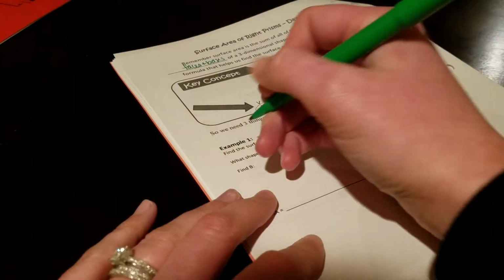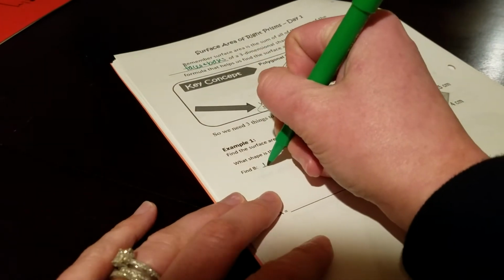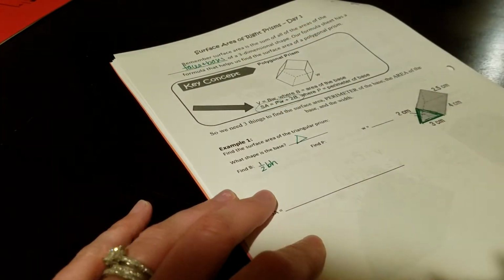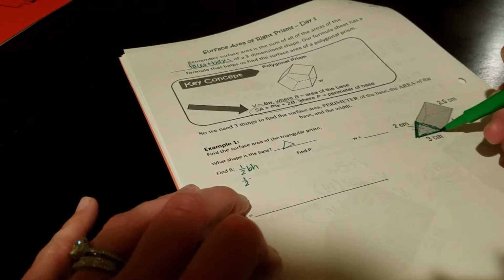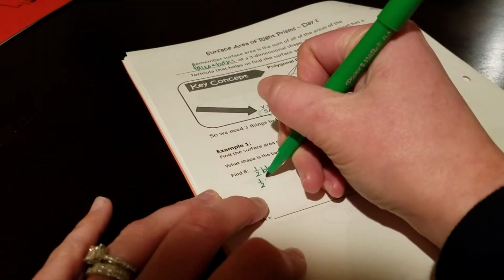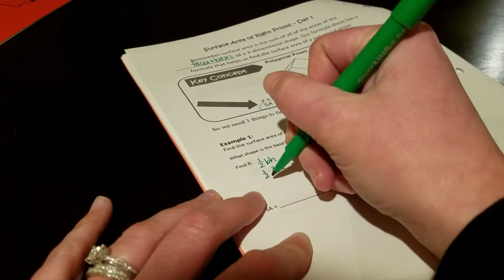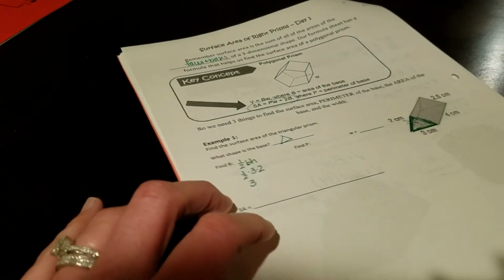To find the area of the base, since it's a triangle, we need to use the area formula, which is 1/2 times base times height. Looking at the triangle, the base is 3, the height is 2. So 1/2 times 3 times 2 gives me 3.